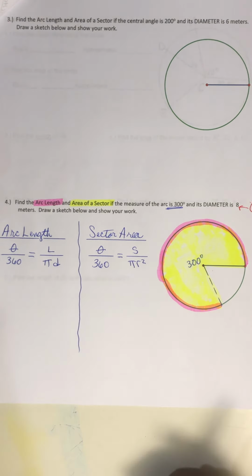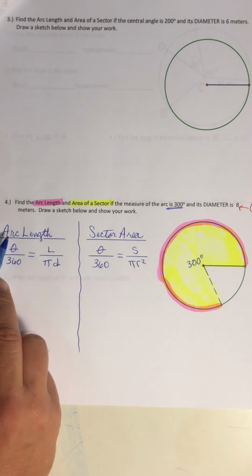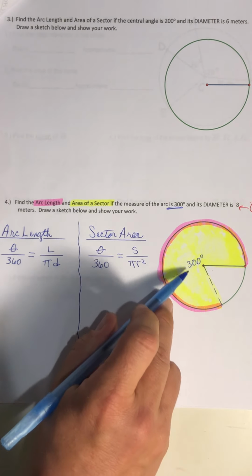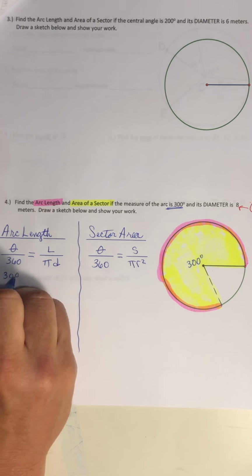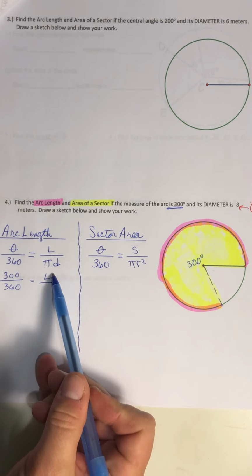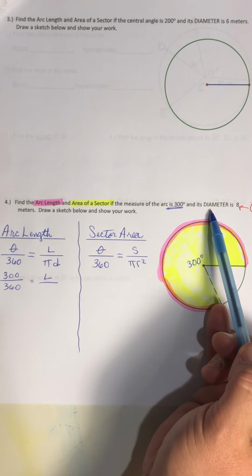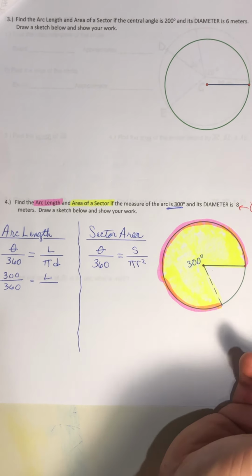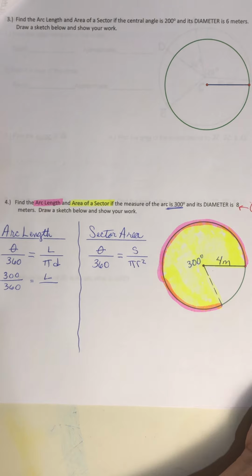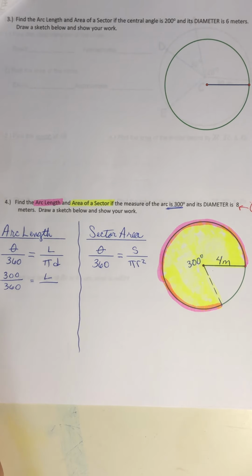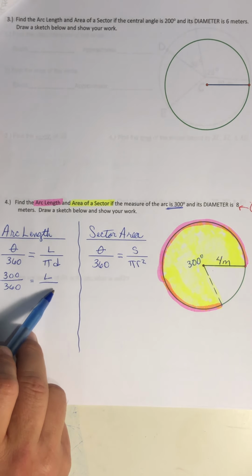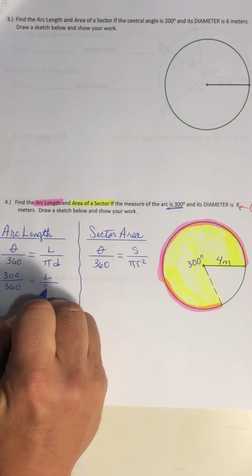So I'm going to start you off here, guys, but I want to let you finish, okay? So for arc length, again, I'm going to write my formula. My theta, my central angle, is 300 degrees. So I'm going to write 300 is to 360 as arc length is to pi d. Now, I've got to be careful here. Guys, be careful. Look, diameter is 8. I'm just trying to draw some attention to this. The diameter is 8, so actually, our radius is 4, and in this case, it's meters. Okay, so I'm going to go ahead and write down my arc length, my circumference is pi d. That's going to be 8 pi.